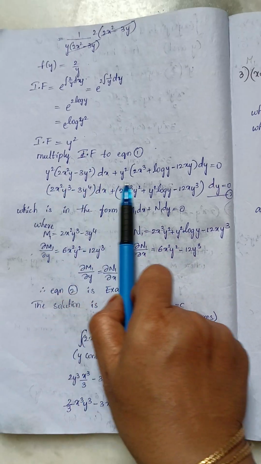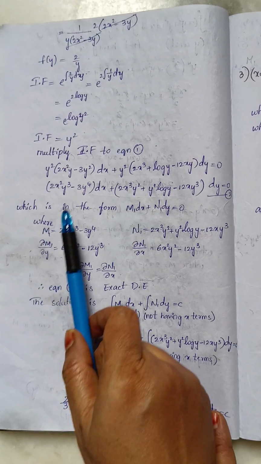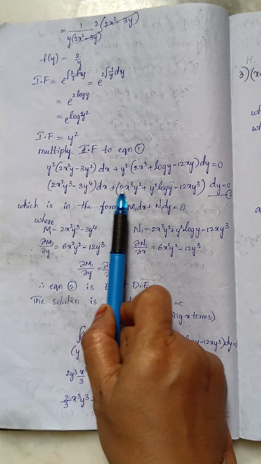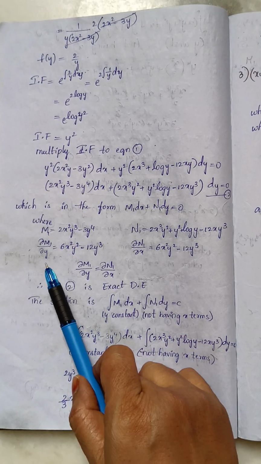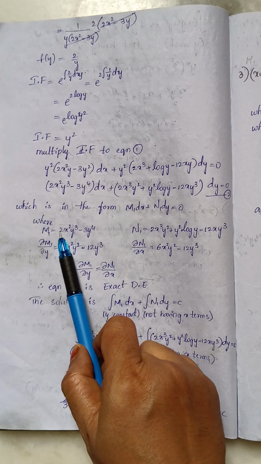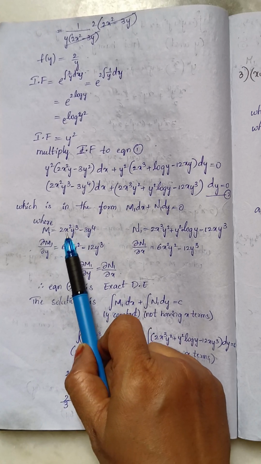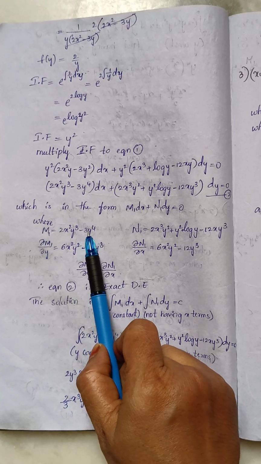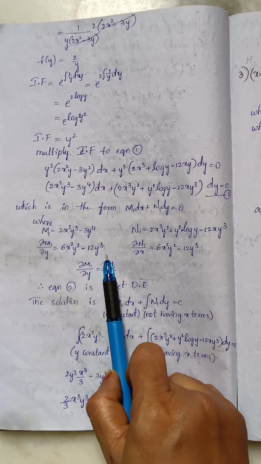Multiply the integrating factor to the given equation and multiply for each term here also, which is in the form M1 dx plus N1 dy equal to 0. Again ∂M1/∂y, with respect to y we are doing means here x is constant, 2x square constant, and y cube derivative is 3y square, 3 2s are 6 x square y square here, minus 3 into y power 4 means 4y cube, 4 3s are 12y cube.